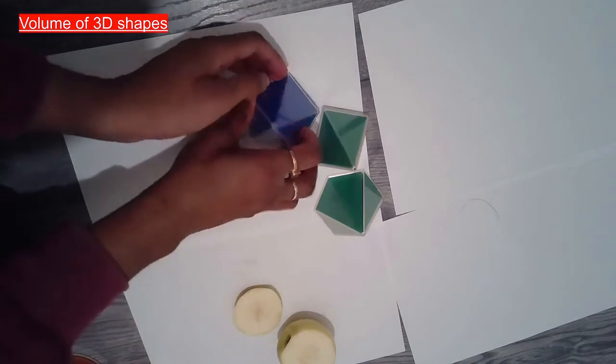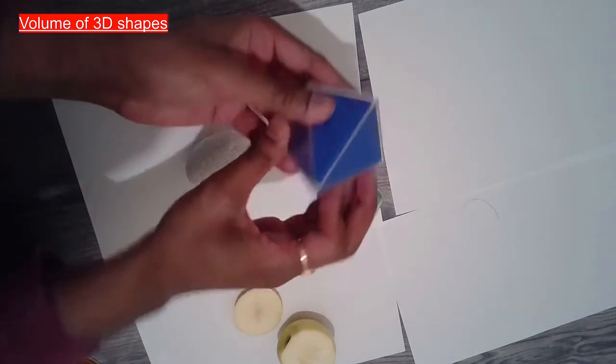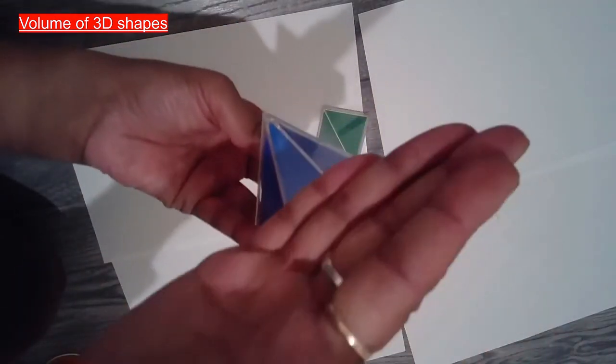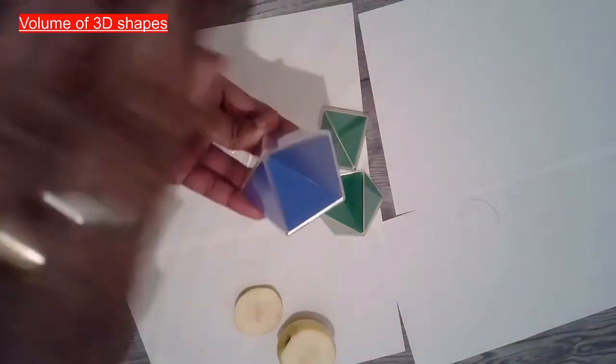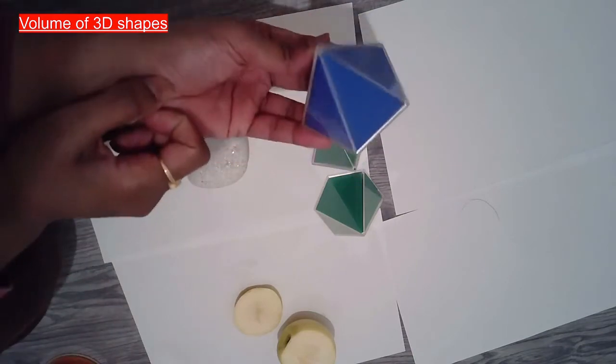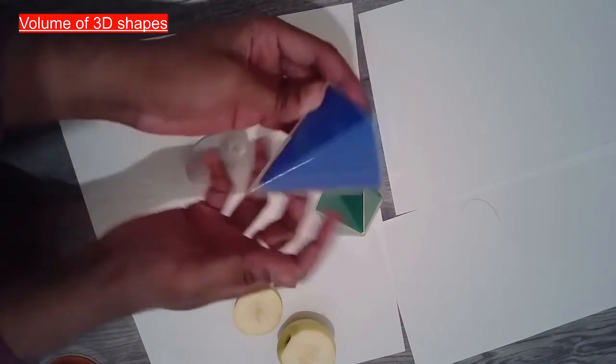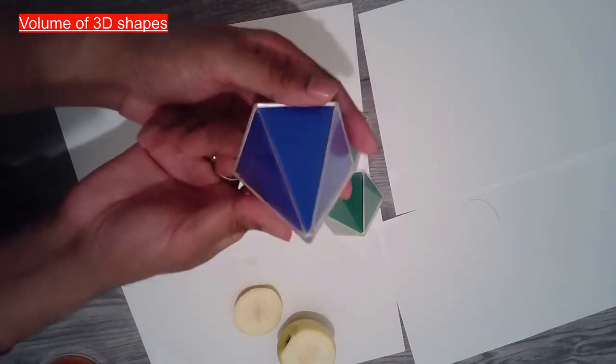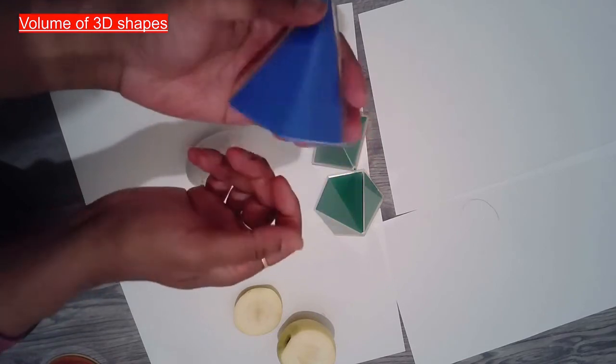Whereas a shape like this, no matter which way you slice it, either this way or that way, right? You're not gonna get the same cross-sectional area. There's no way you can slice this in different ways to get the same cross-sectional area.